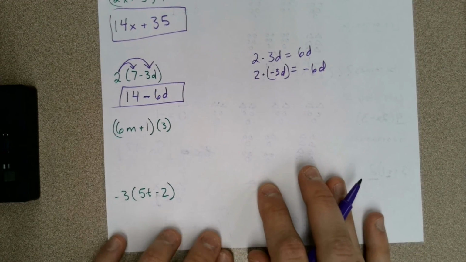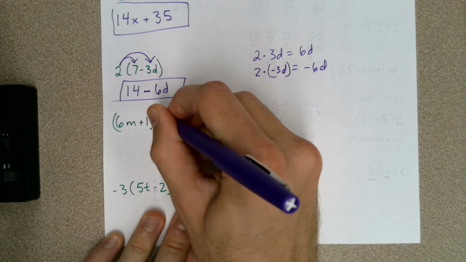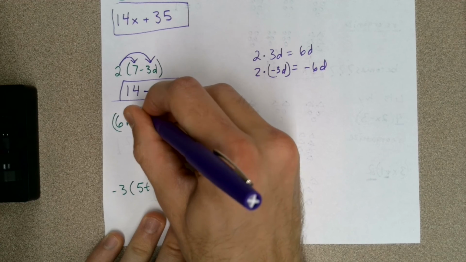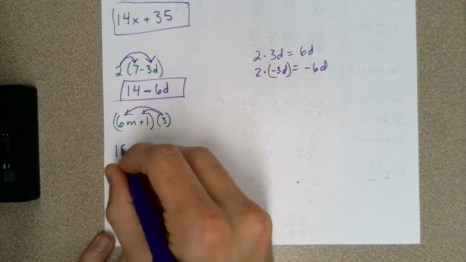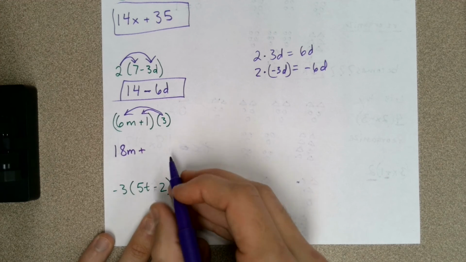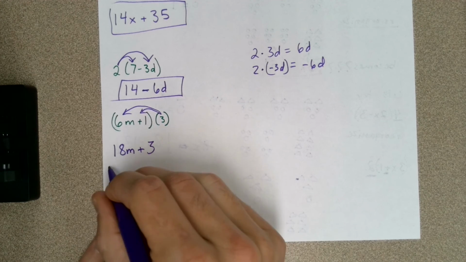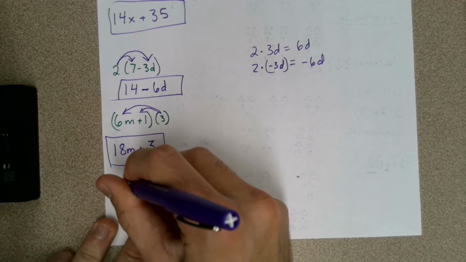All right, we got 2 more examples here. We're on the back side again. We got double parentheses. Don't let it fool you. Distribute these out. We got 3 times 6m. We know the m stays attached. 3 times 6 is 18m plus 3 times 1. It's going to be 3. Just like that, there's your final answer. We're working on that distributing.